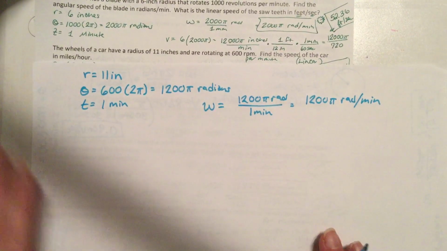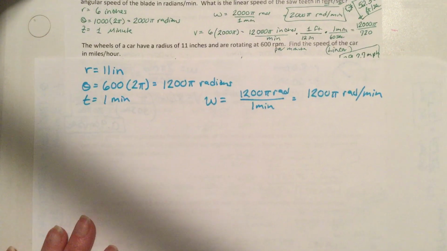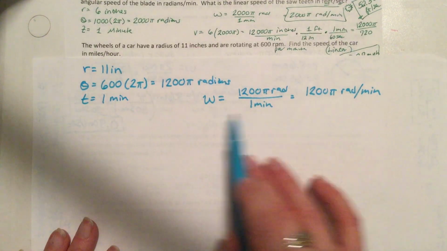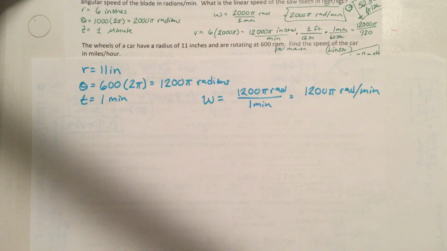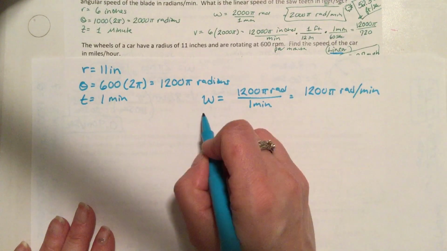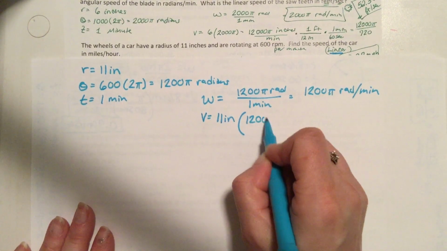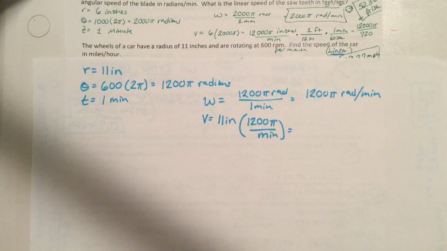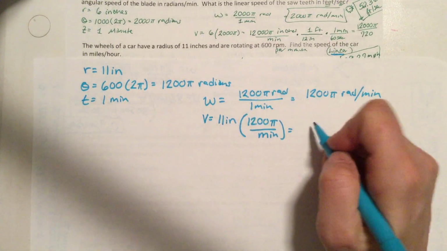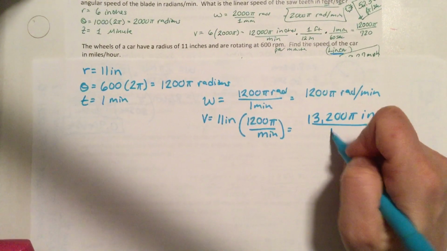Okay, so we have that. Find the speed of the car in miles per hour. So I need the linear speed. Okay, our angular speed is always radians per some unit of time. If we're looking at miles or feet or inches, we have to go to linear speed. Okay, and that's what I put right there. So linear, 11 inches times 1200 pi, the bottom label holds. So if I take 11 times 1200, this is 13,200 pi. The top is inches over 1 minute.